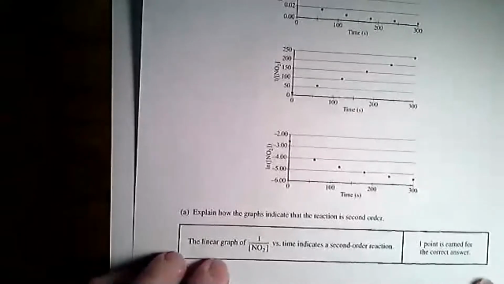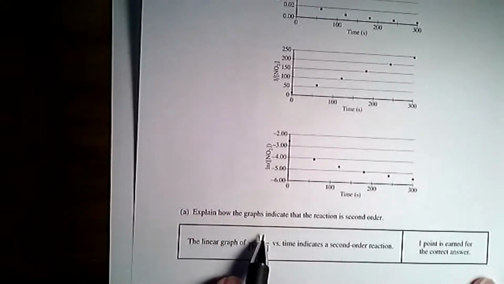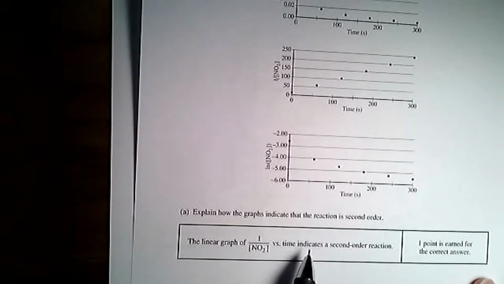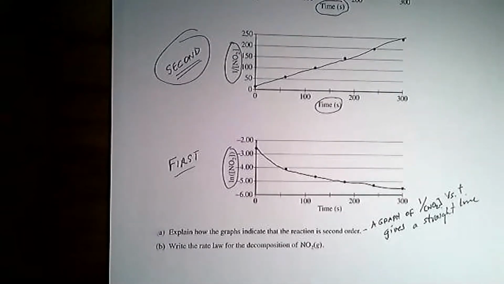All right, pretty sure that's all you're going to have to say on this. Let me find the guidance. Yeah. Here's what they said, you guys. Linear graph of 1 over concentration NO2 versus time indicates a second order reaction. That's pretty much what I said. Again, just a little more eloquent than me.